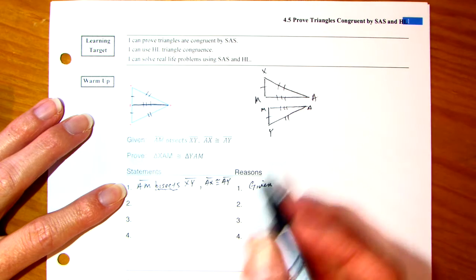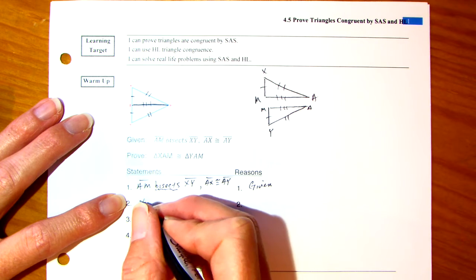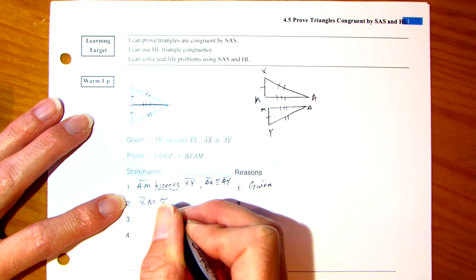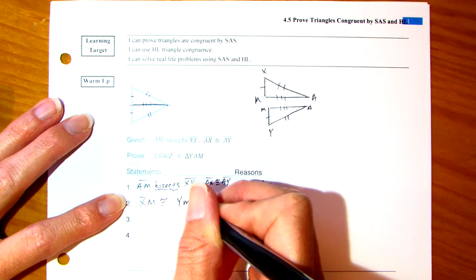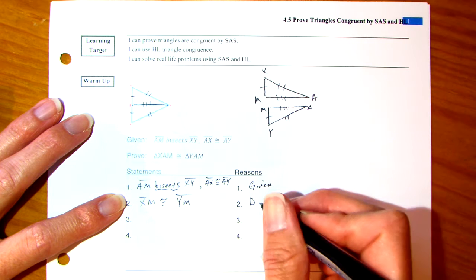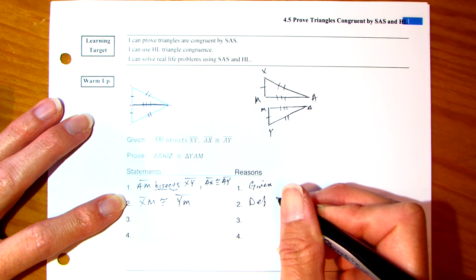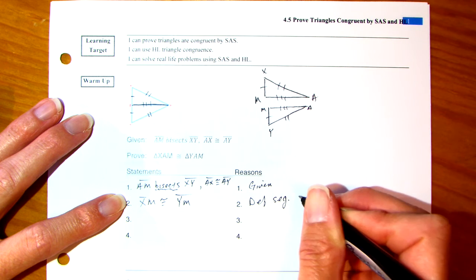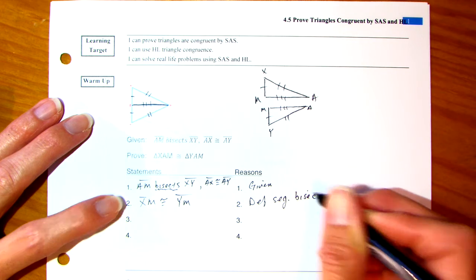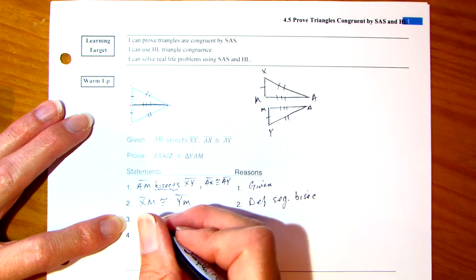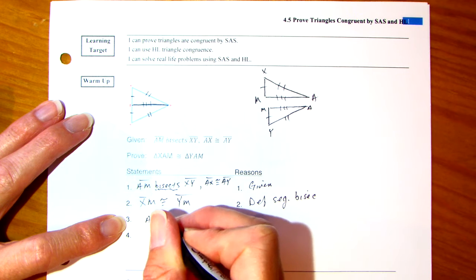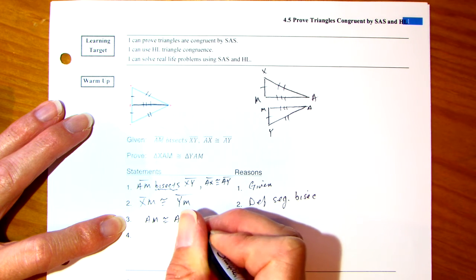AM is bisecting that segment XY, so that means XM is congruent to YM. That's the definition of a segment bisector. And then this segment is congruent to itself: AM is congruent to AM.